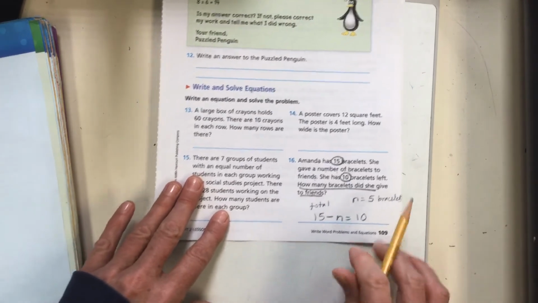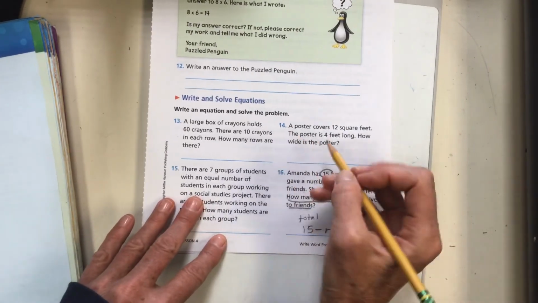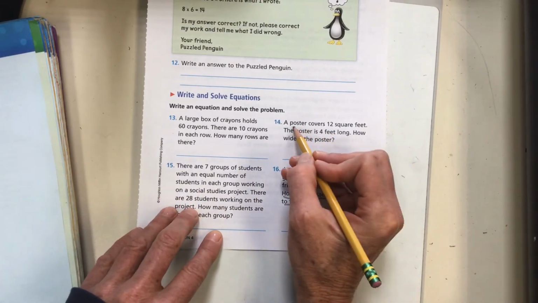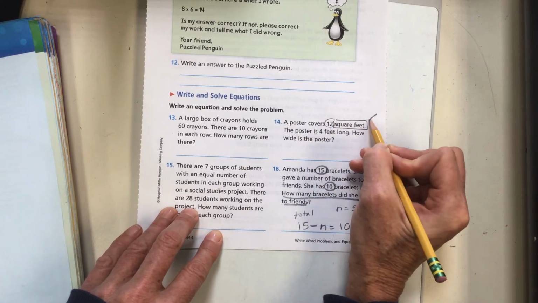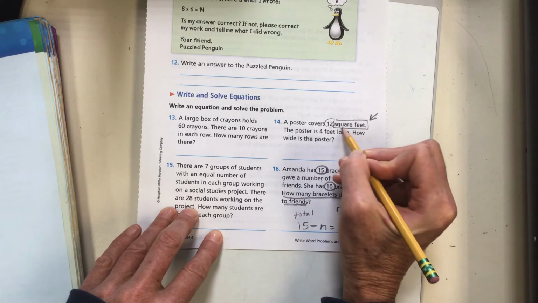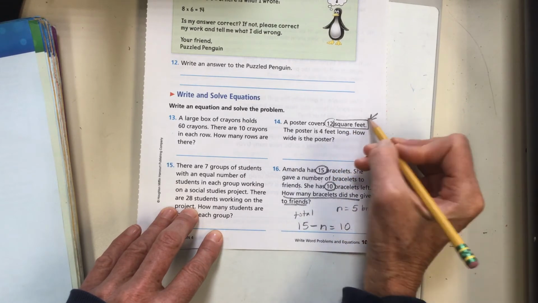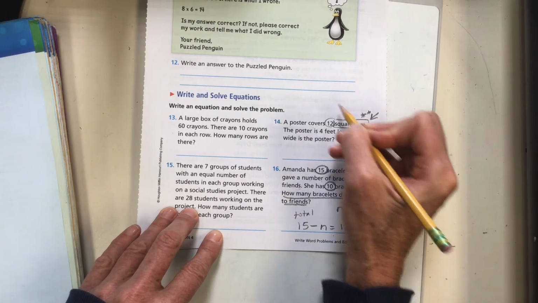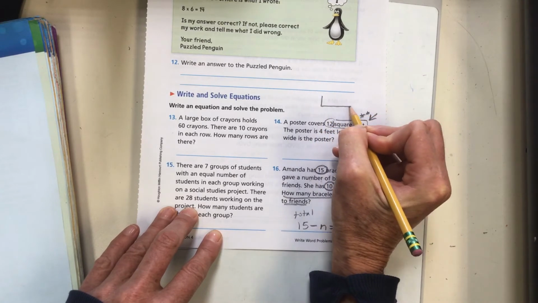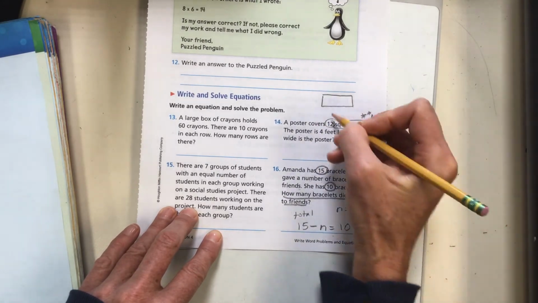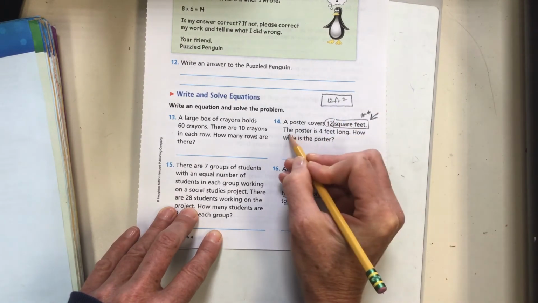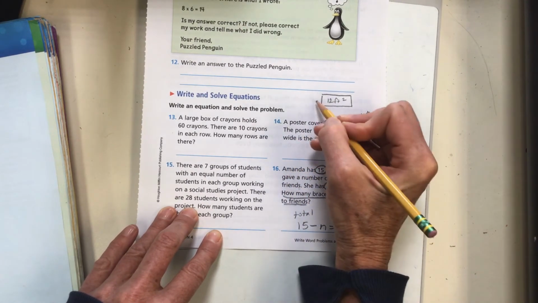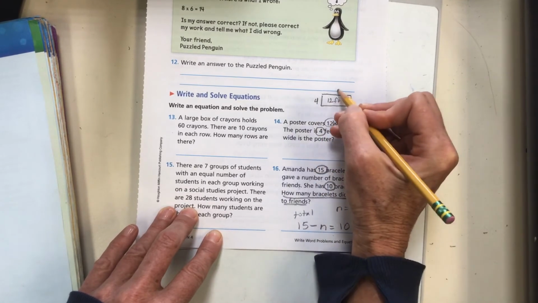And then I'll go ahead and let's see, I'll do number 14. I'm not sure if I did that one today or not. It says a poster covers 12 square feet. Look, this is an area because it's the inside of it. It says square feet. Okay, that's a big indication of something. Okay, so I'm going to go ahead and make a poster, and it says it's 12 square feet. So let me go ahead and write that in the inside. And it says it's 4 feet long. So I want to know how wide is it?